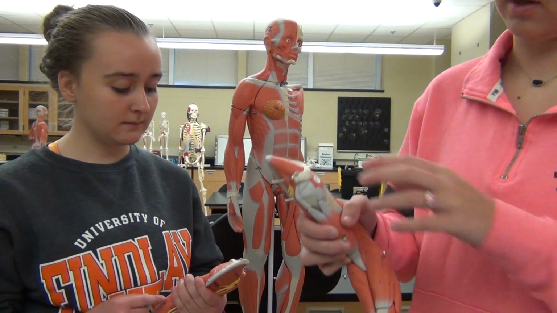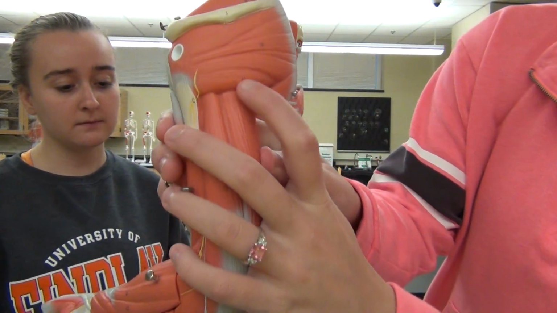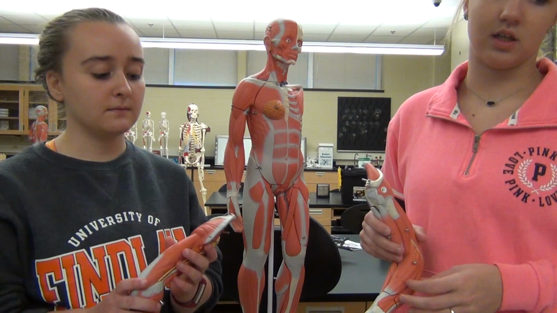Next is the teres minor. That is right here. The origin is the lateral border of the dorsal scapular surface, and the insertion is the greater tubercle of the humerus inferior to the infraspinatus insertion, and the action is it rotates the arm laterally.